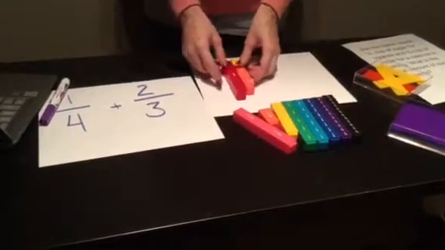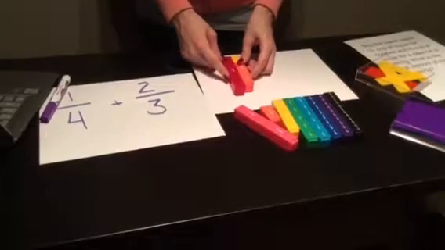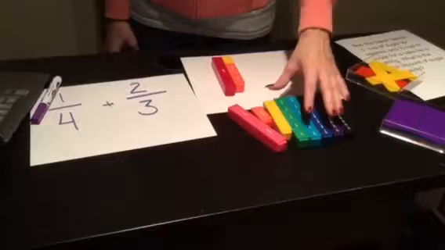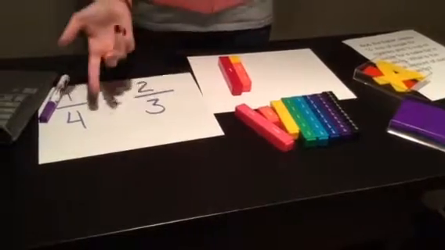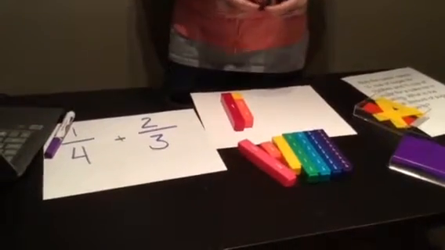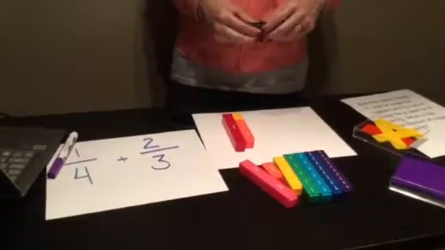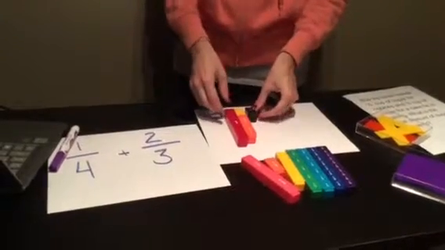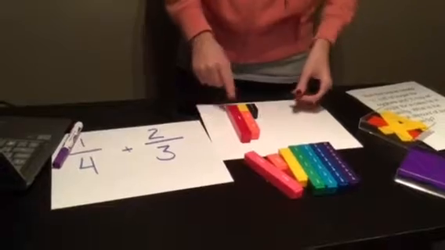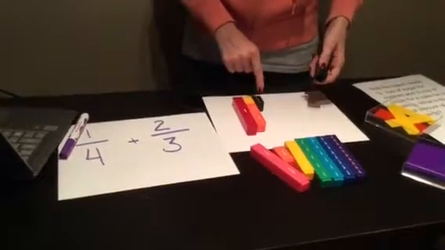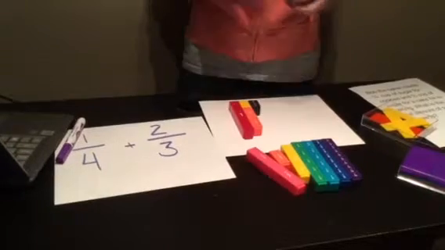Now keep in mind that we're focusing on the length here, so we want to make sure that they're connected and aligned precisely. So we said that our common multiple is 12, so we'll take our twelfths and see how many it takes to equal 1/4. And exactly 3 twelfths equal 1/4.